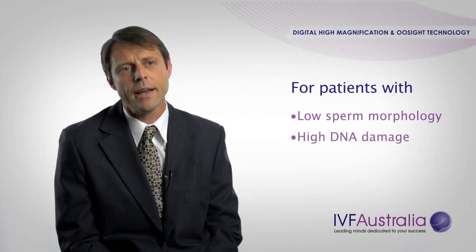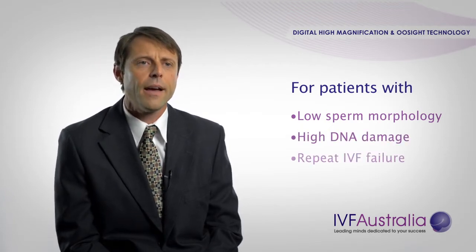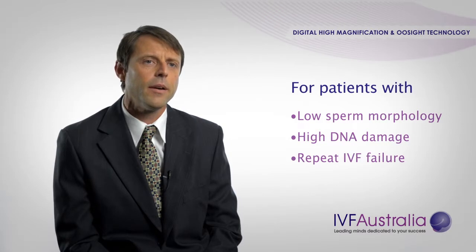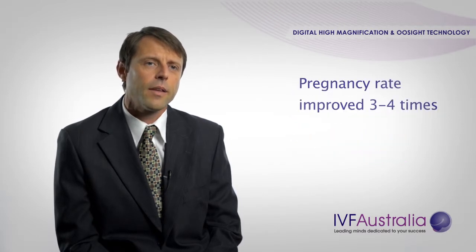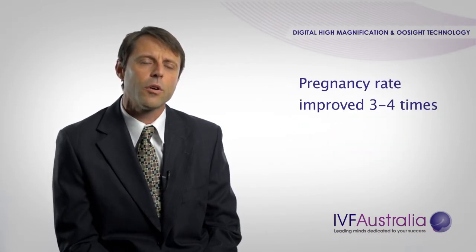One is patients that have very low sperm morphology, or patients that have very high DNA damage, or patients that have a lot of embryos transferred but don't seem to get pregnant. In fact, those three groups of patients have a 3 to 4 times higher pregnancy rate and a much lower miscarriage rate than standard ICSI.